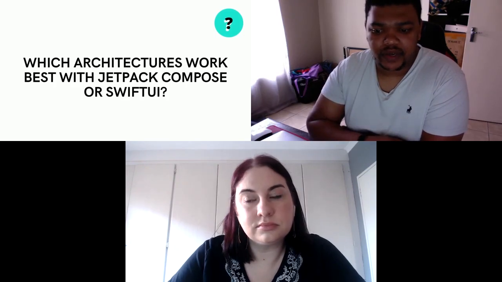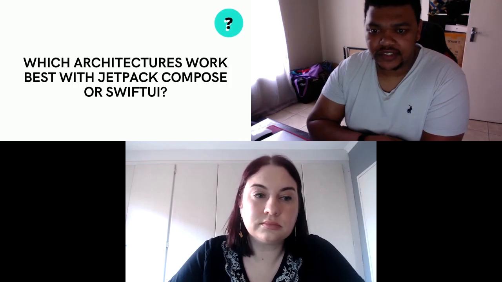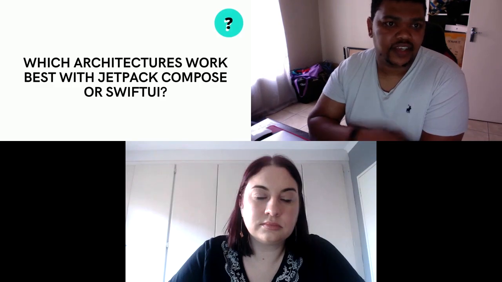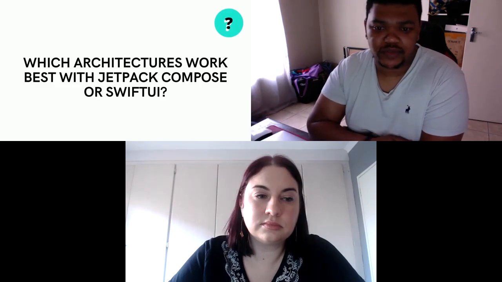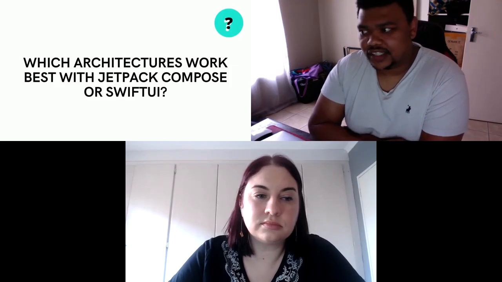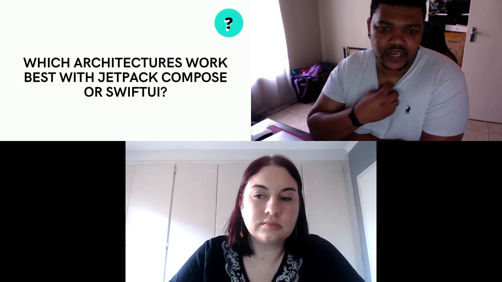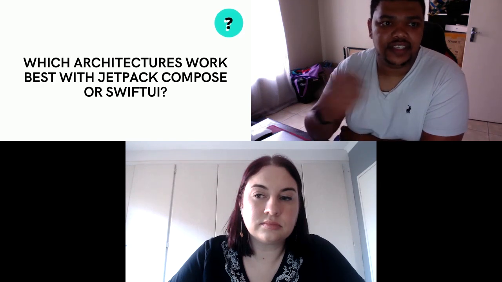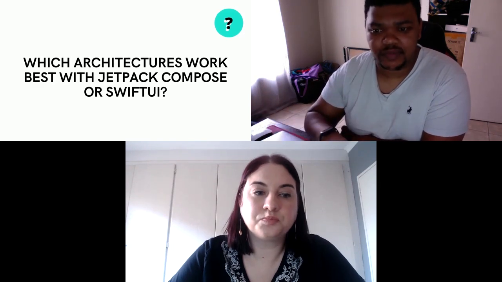But people are creating composable architectures which work quite well with SwiftUI, so you can pick and choose whatever you want. Some people still use Viper. There are quite a few architectures out there that help with creating a clean separation of concerns in your application.